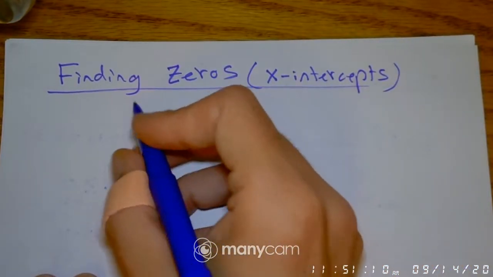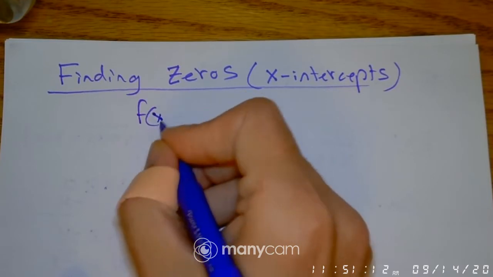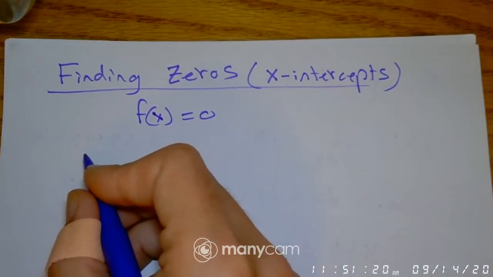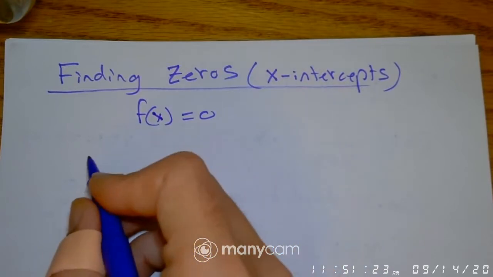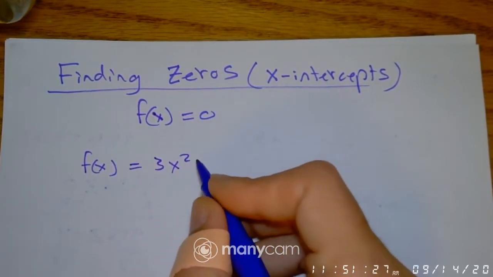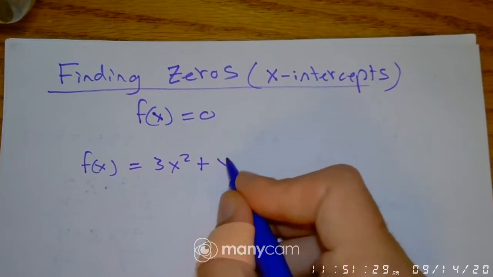Okay, so finding zeros, that's defined by when f of x equals 0. Okay, so you guys need to be able to do this. This is huge. They're really important. So, for example, I'm not doing great for time.